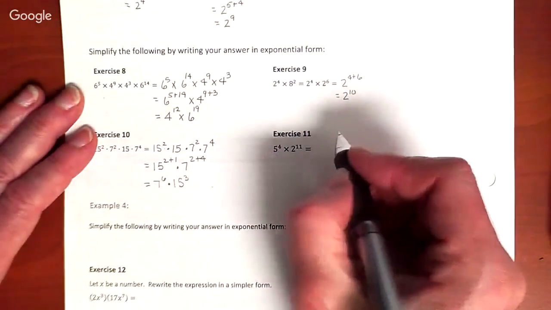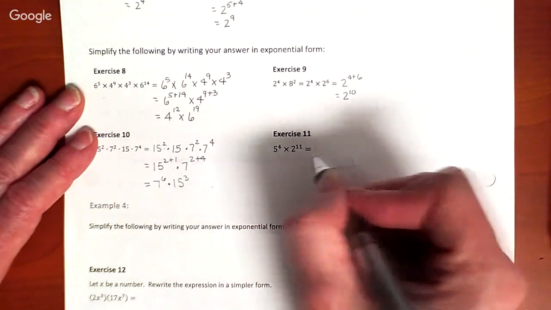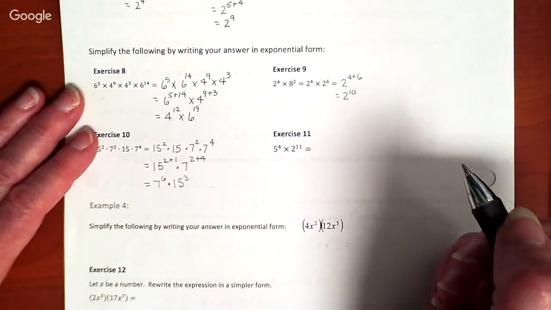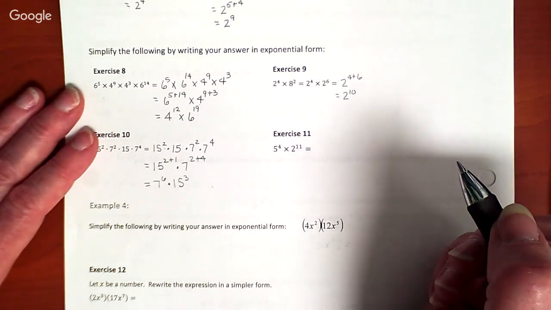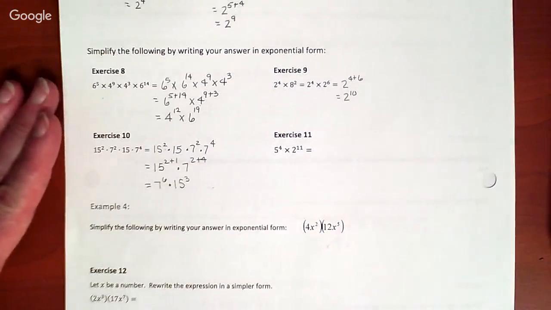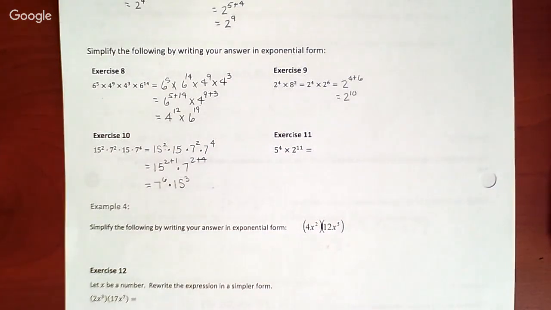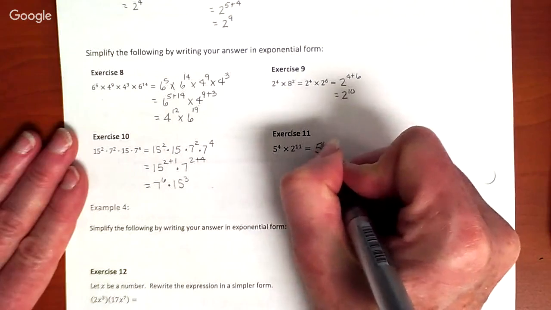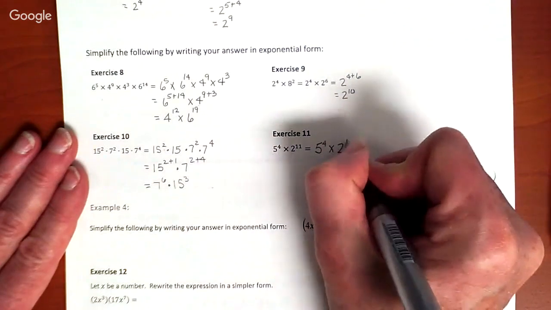Next we have 5 to the 4th times 2 to the 11th. Well, these are different bases, and they cannot be written with the same base. So in this case, we can't do anything here. So this is going to stay the same as 5 to the 4th times 2 to the 11th.